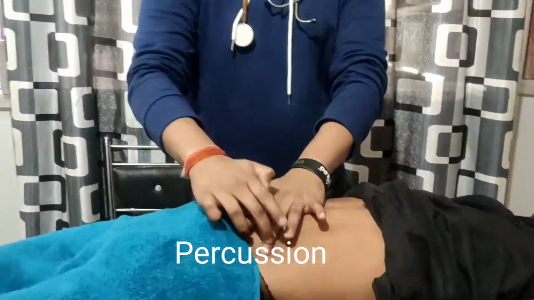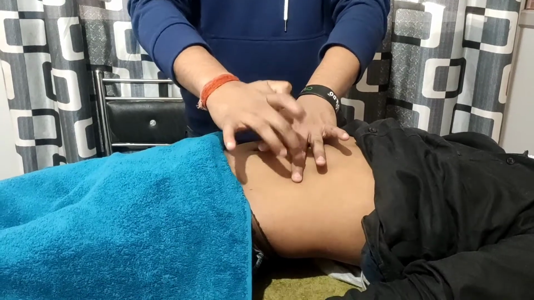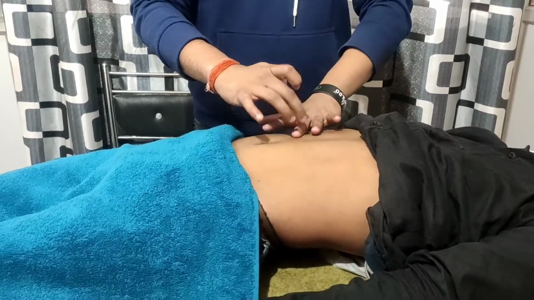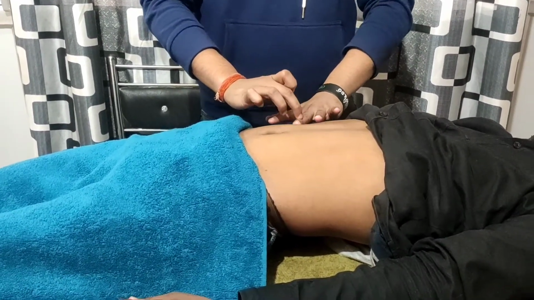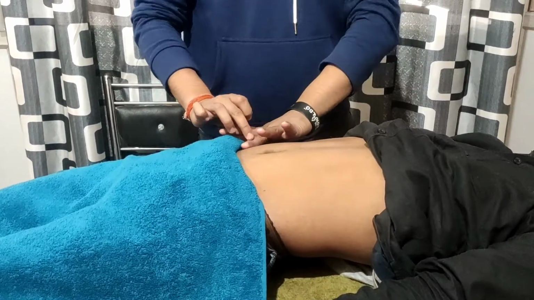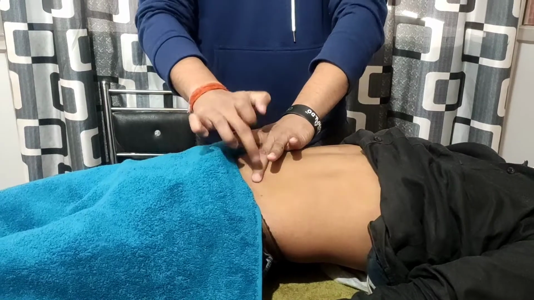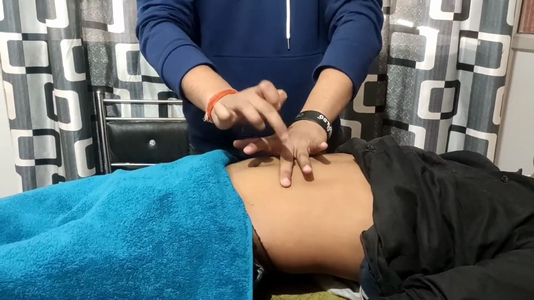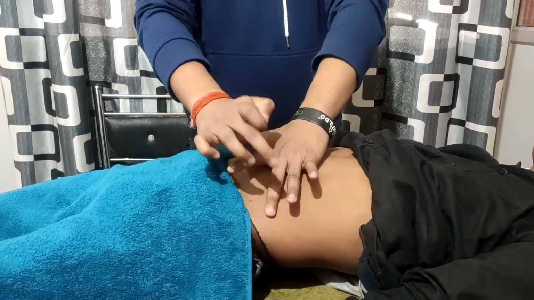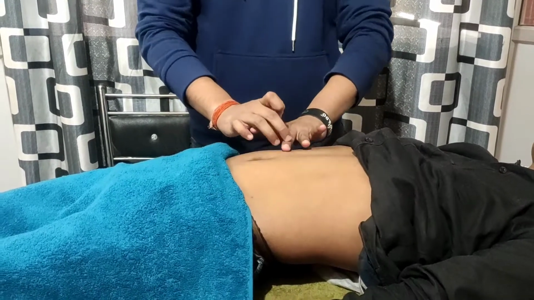Then I tried percussing the abdomen lightly to assess the distribution of tympani and dullness. Tympani is a kind of music of a hollow space filled by air or gas in the stomach or intestine. Dullness suggests fluid or underlying organs like the liver and spleen.